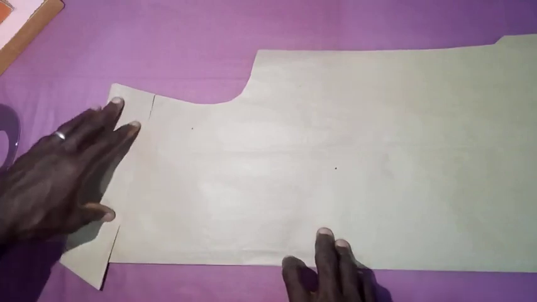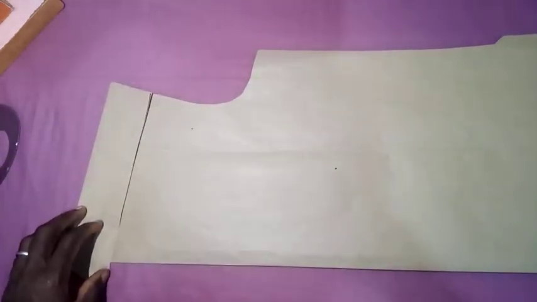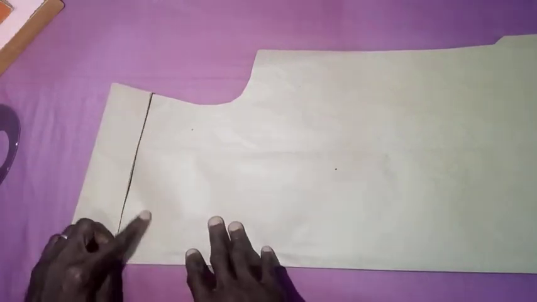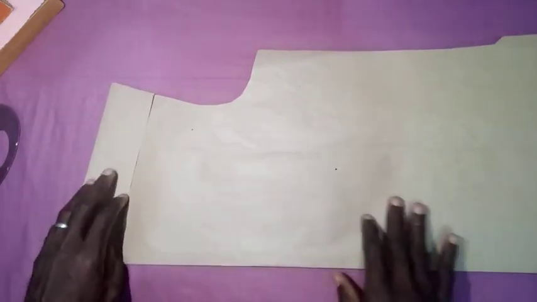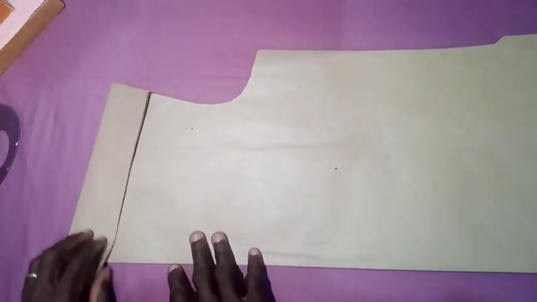So this is a top. I've already cut the top because we're not learning how to cut the top today. We're just focusing on how to locate our neck perfectly. So we're going to go straight into learning how to cut our neck accurately.